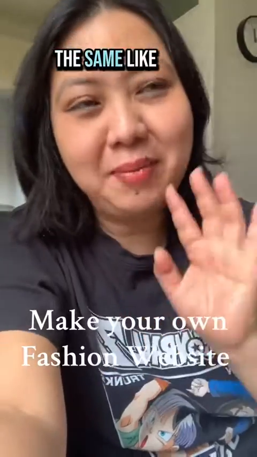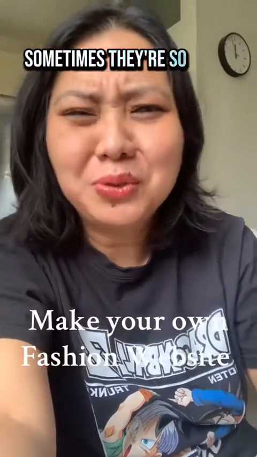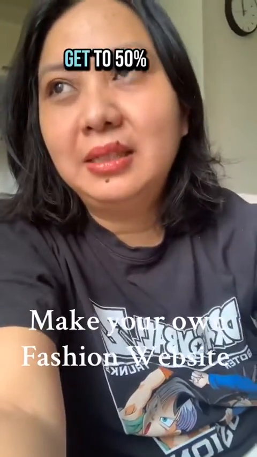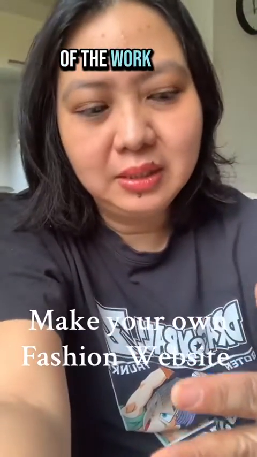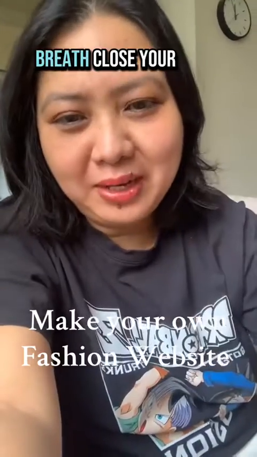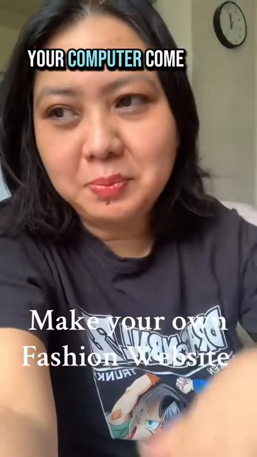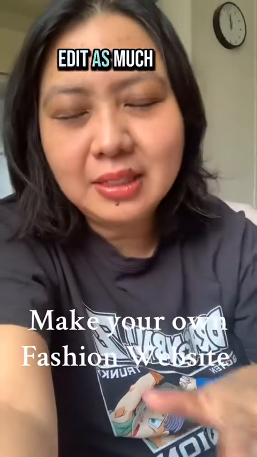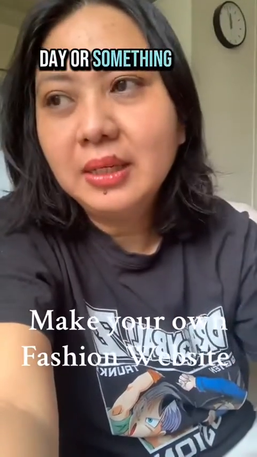This is also the same with a lot of my students. Sometimes they're so stressed: oh, I don't have this, I don't have that. Just try to get to 50% of the work. Take a deep breath, close your laptop, your computer, come back to it with fresh eyes, and then edit as much as you want. Take the whole day or something. This is what I'm doing now.